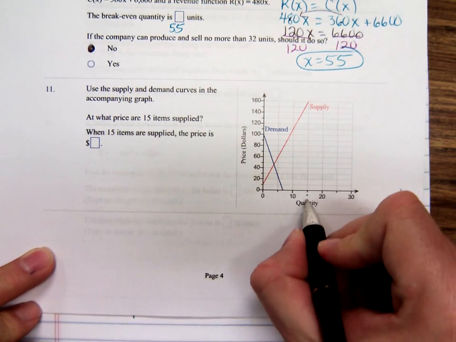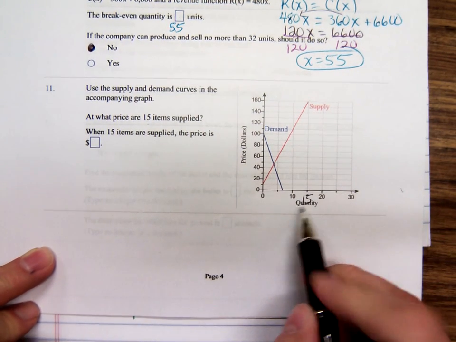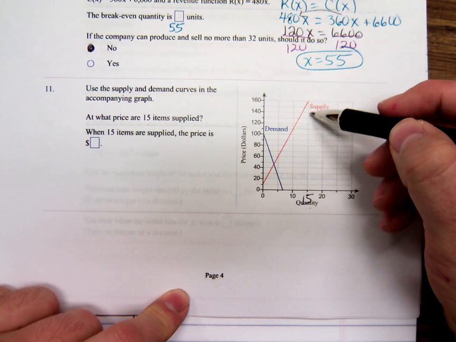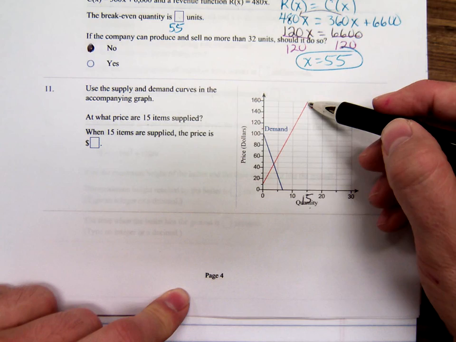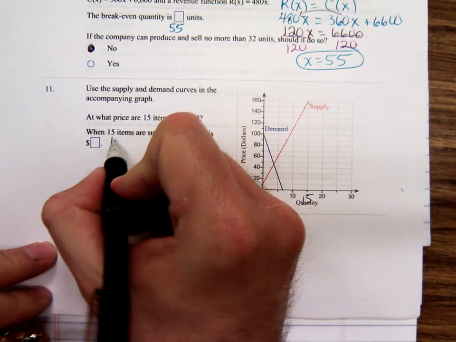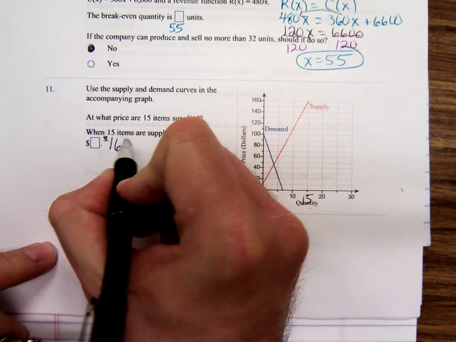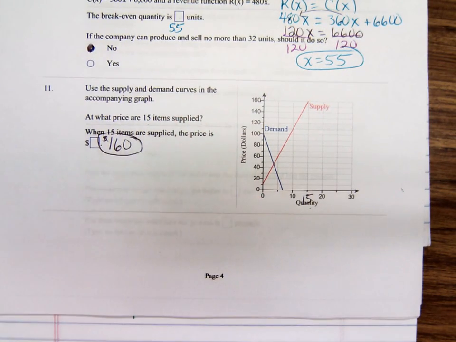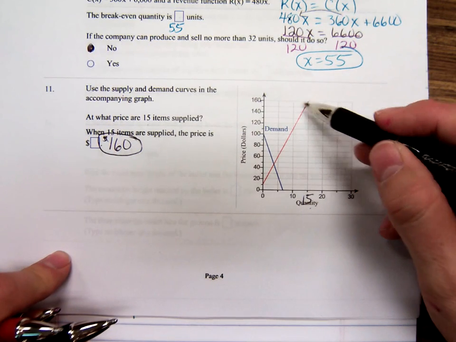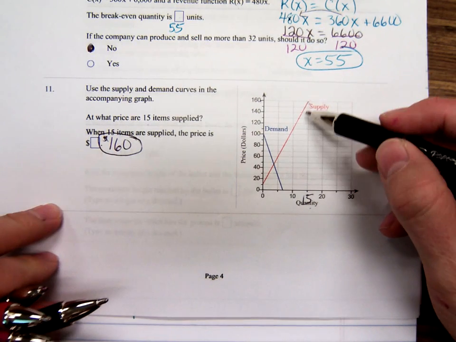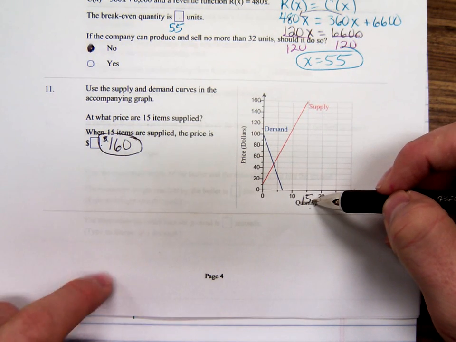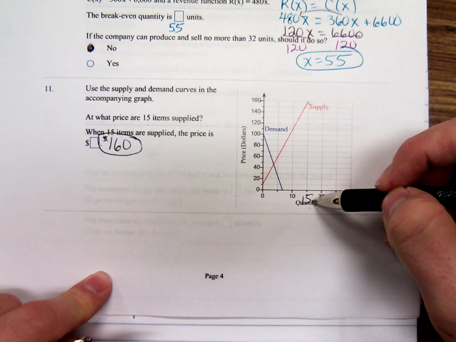Okay, so 15 items would be supplied at a price of, can y'all read this graph? It's sort of hard. $160. Notice, at $160, the producer is willing to make 15 items. Is anyone going to buy it at that price now, though? No.